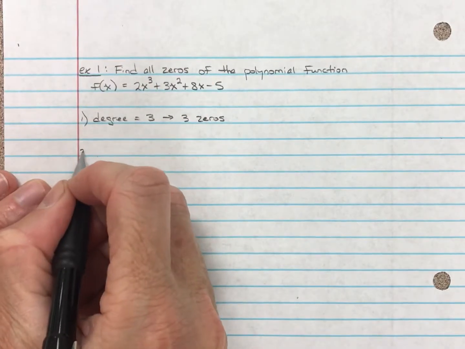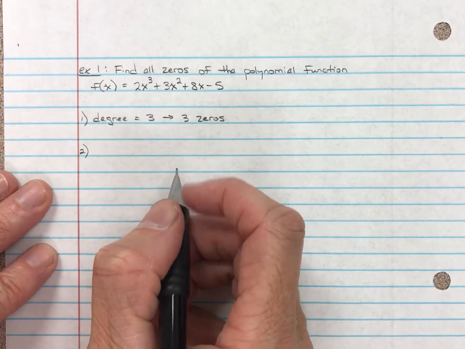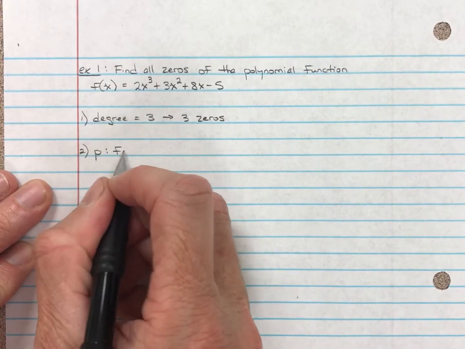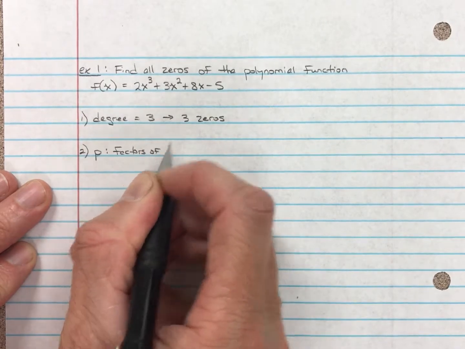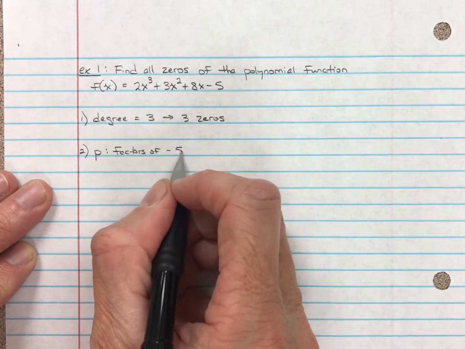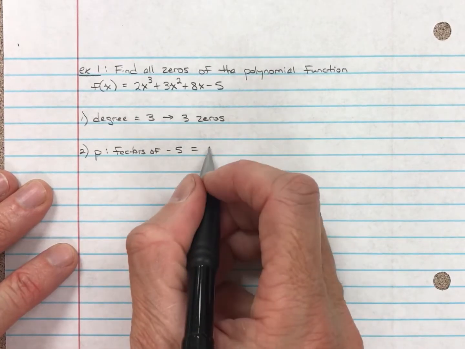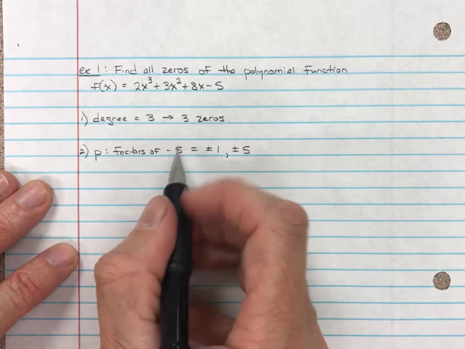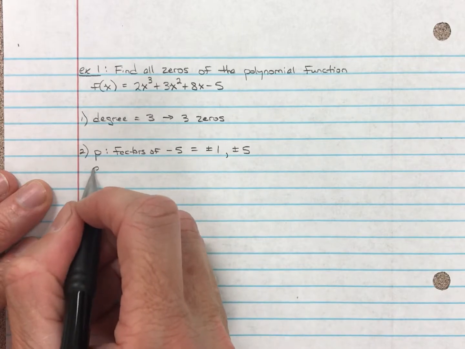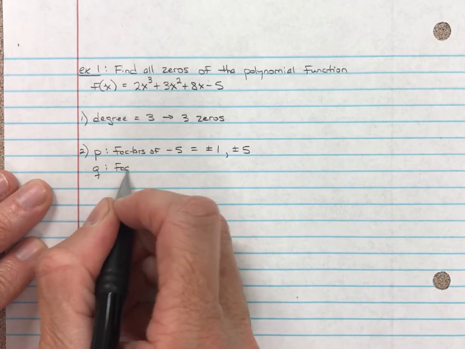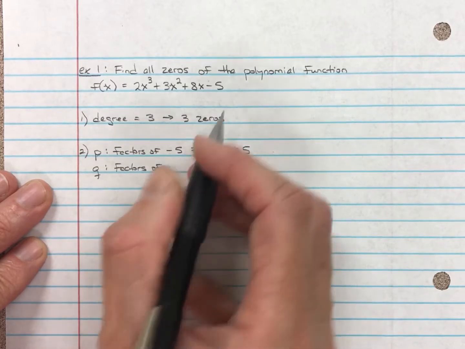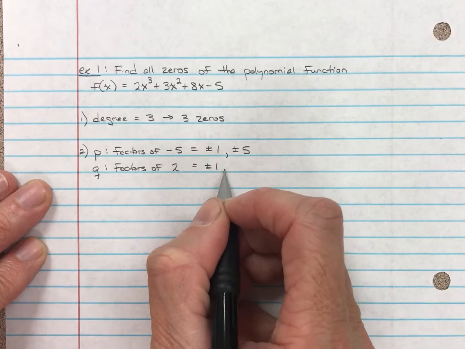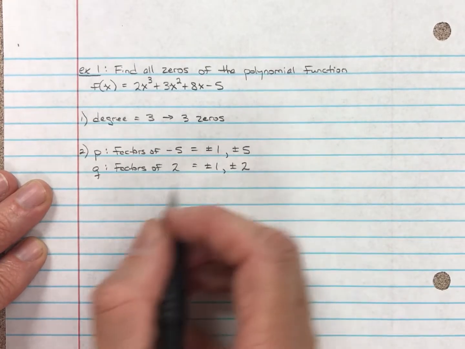Okay, step two. Let's determine any potential rational zeros. So p is going to be the factors of -5, and that equals plus or minus 1 and plus or minus 5. We only have 2 factors of -5. q is the factors of the leading coefficient, which is positive 2. And the factors of 2, well, that's pretty simple: positive or negative 1, positive or negative 2.